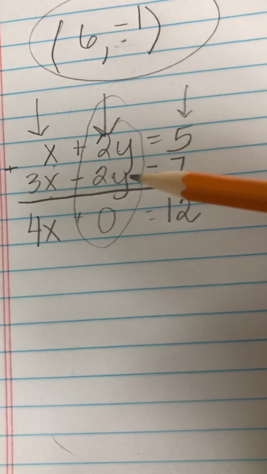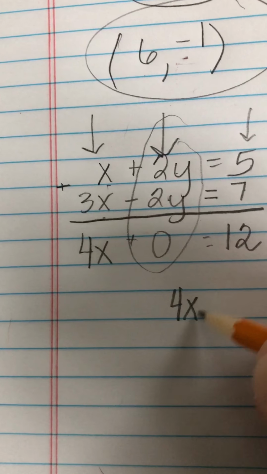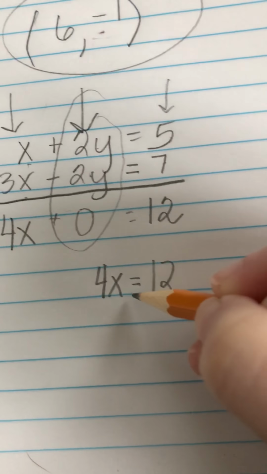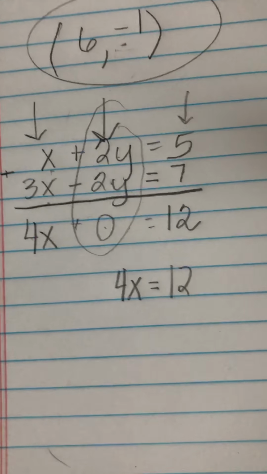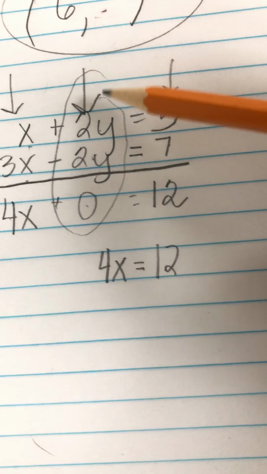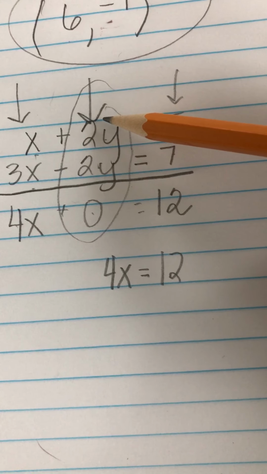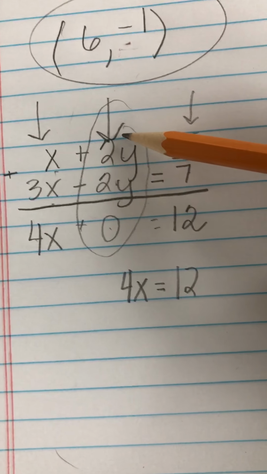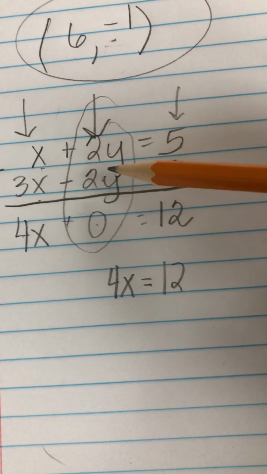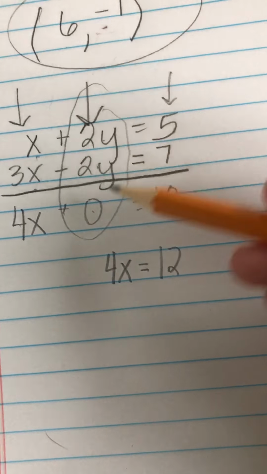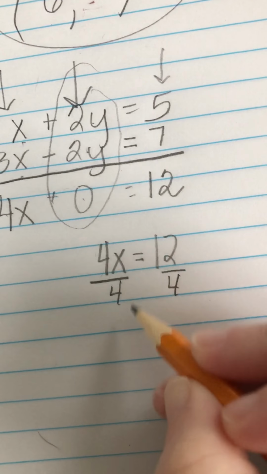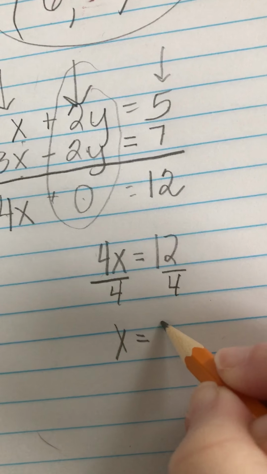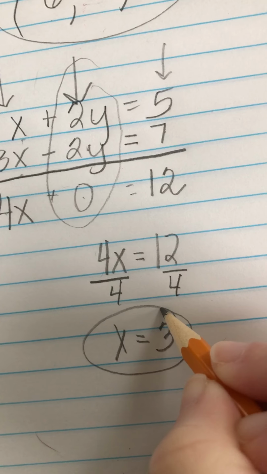Now the whole reason we want these to cancel out is because I can only solve this equation if I have one variable. So if this doesn't cancel out, I still have x's and y's, which I can do nothing with. I can't solve that. So this method is called the elimination method because we're eliminating one of these variables, okay? So now I'm going to finish solving for the x. I divide both sides by 4, and I get x equals 3. So there's part of my answer.